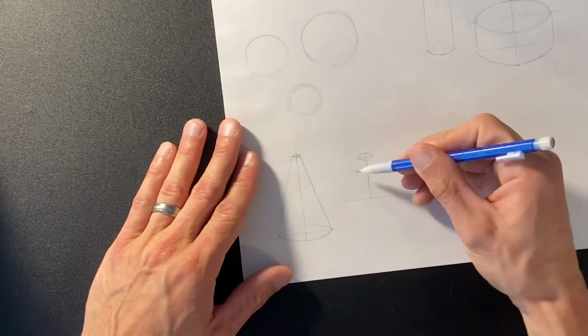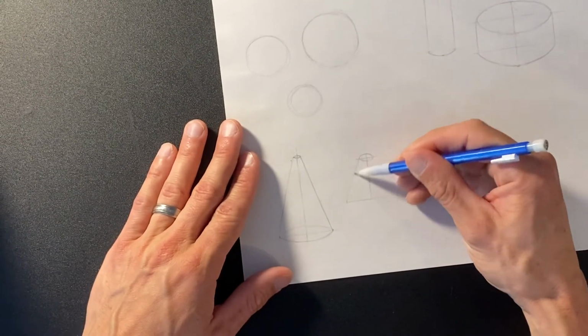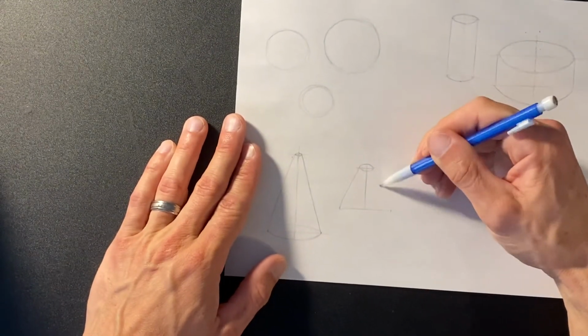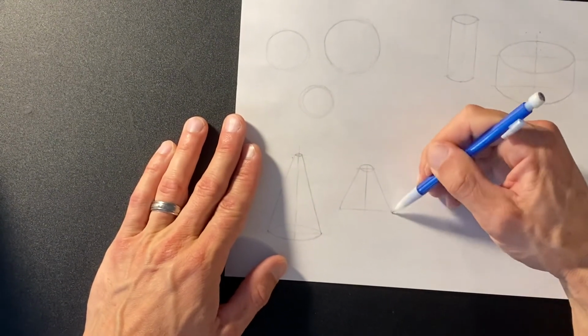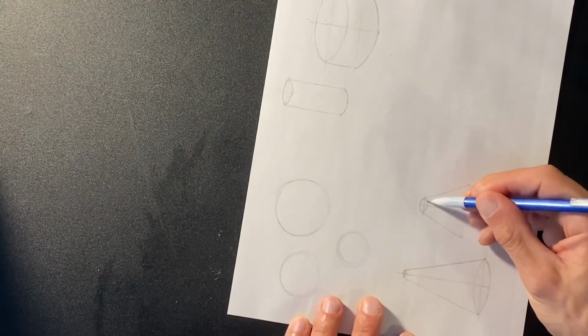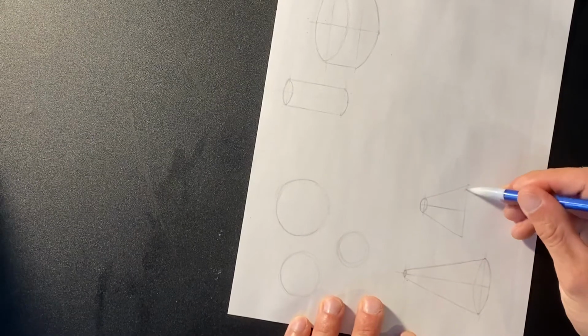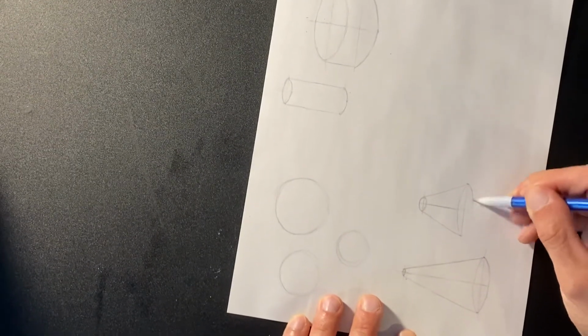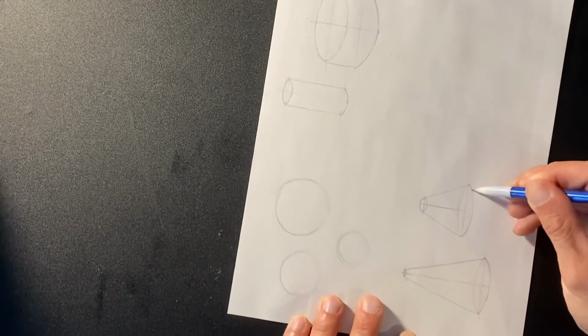Again, eyeball it, it'll get easier. This distance here. Imaginary line turns into a real line. Again, just like that. And then again, this oval here is going to relate to this oval down here. Okay, just like that.